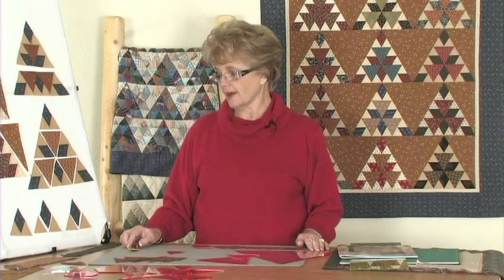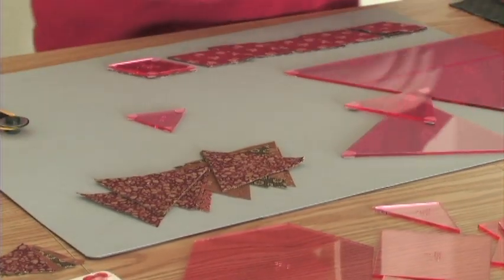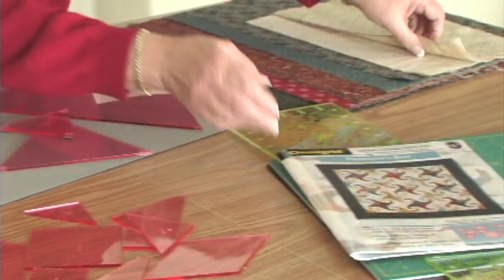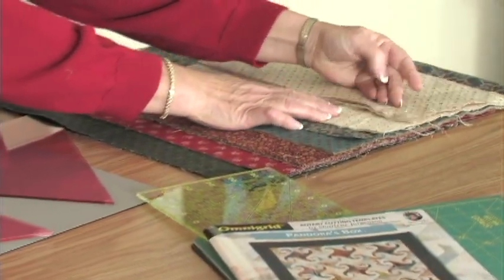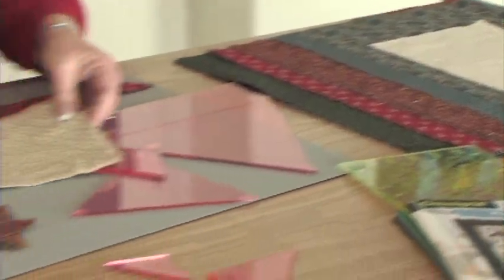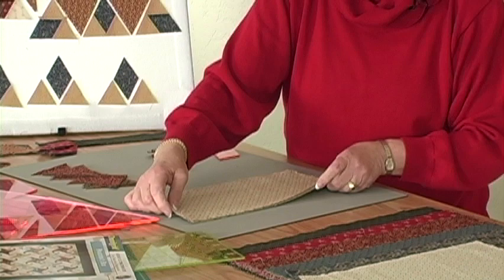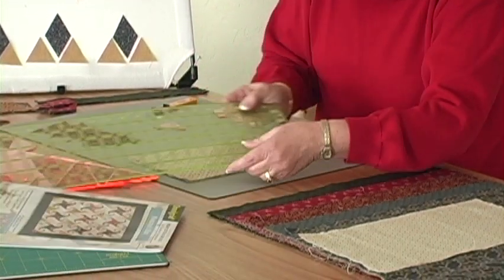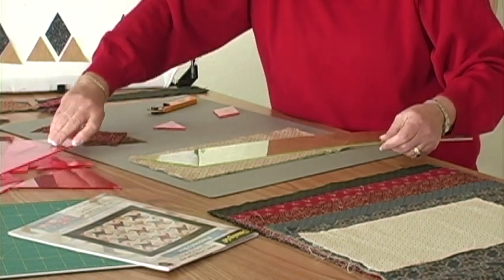Next, I'm going to cut the triangles that we use for the background of each of these diamonds. And ahead of time, I have all of my fabric stacked up real nice. As you can see, there's 6 in each of these piles. So I need to cut a strip from one of those stacks. I have already straightened this edge, so I'm ready to cut the strip that I need.